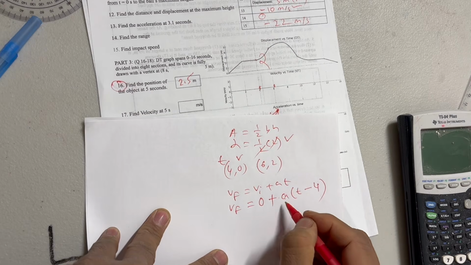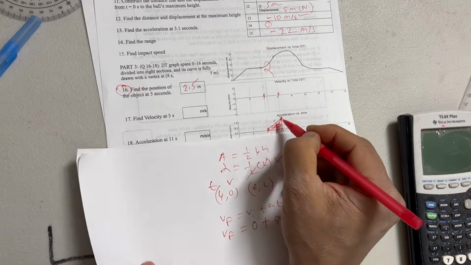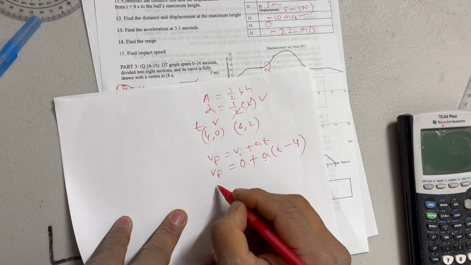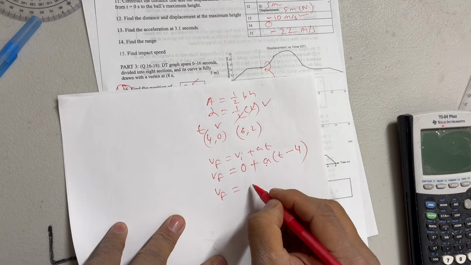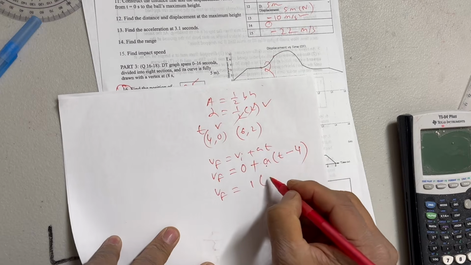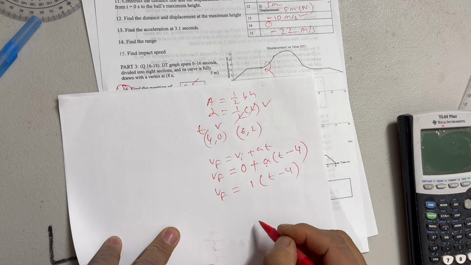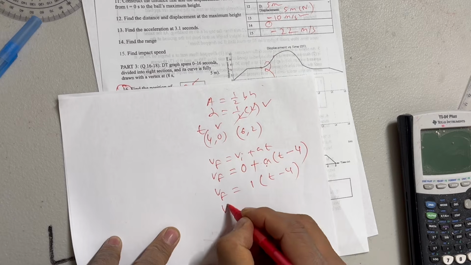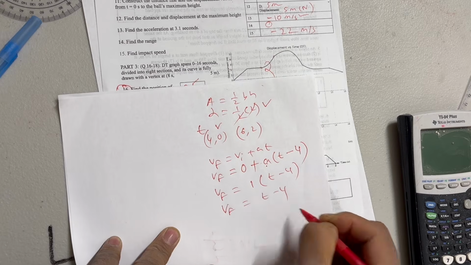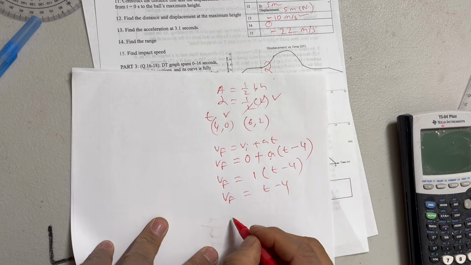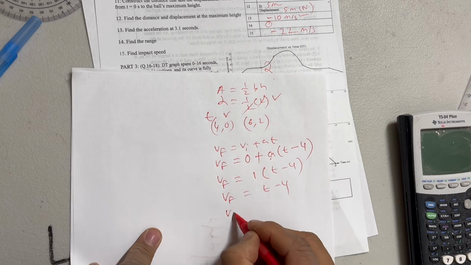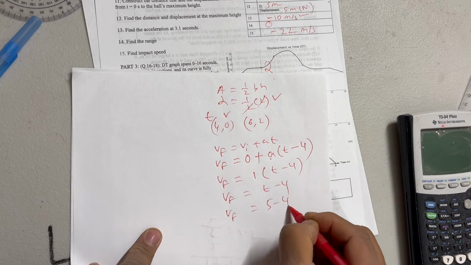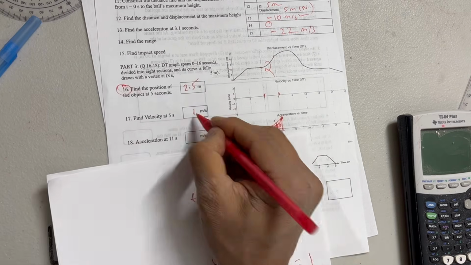Now acceleration is what? 2 minus 0 divided by 2, 1. Acceleration is 1, t minus 4. Okay, that's it. So Vf is equal to t minus 4. So at 5, 5 minus 4, which is 1. So we're going to write 1.